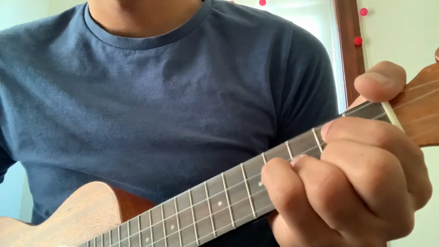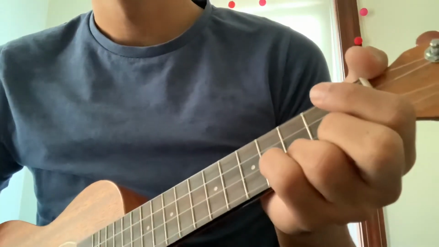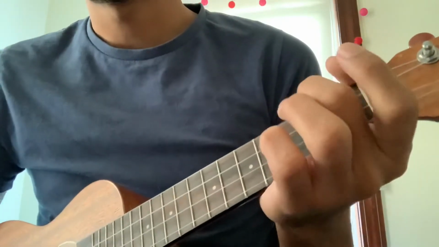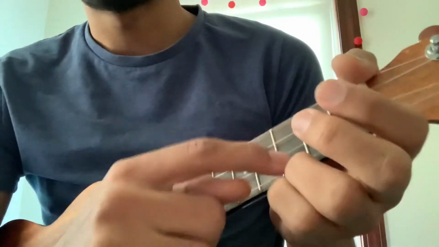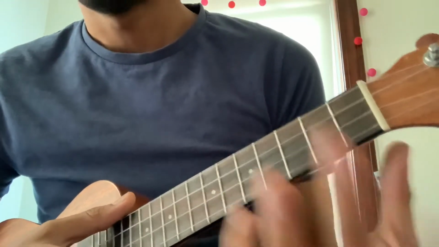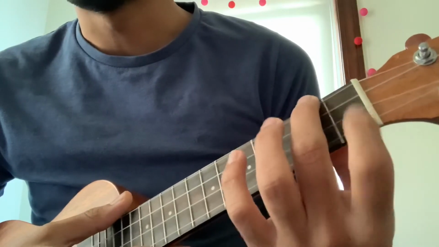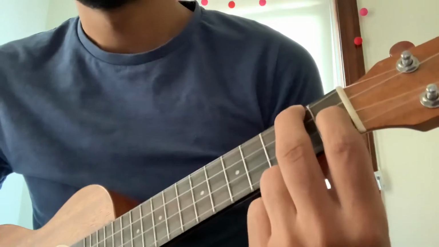So the trickiest part is to switch between these chords. Like if you're playing something and then you have to switch to another chord. C, A minor and F are easy to switch because it's just one string, and F is a combination of A minor and one of your fingers on the other string.